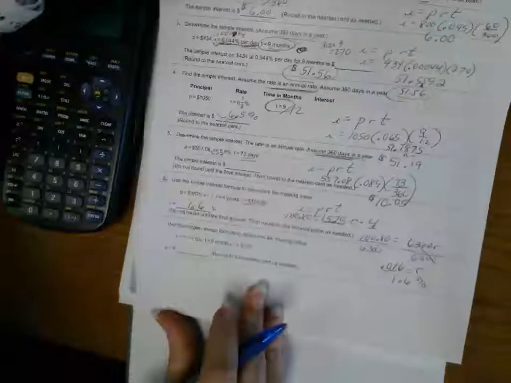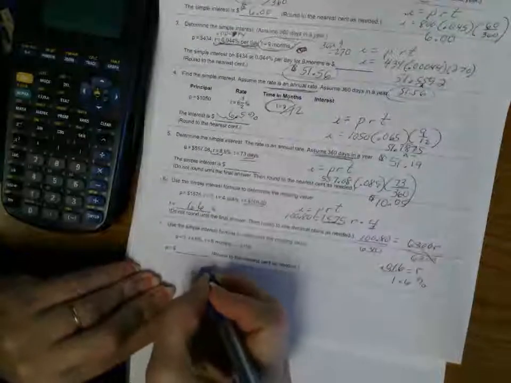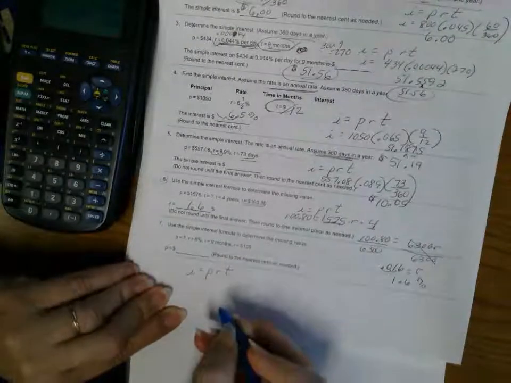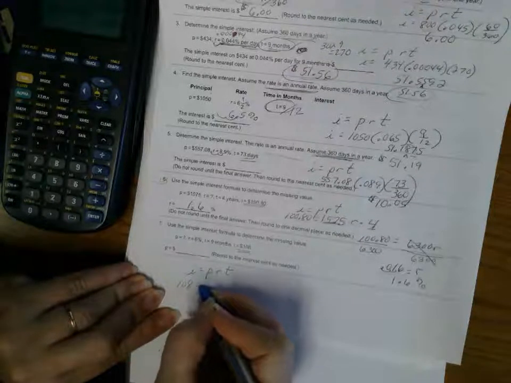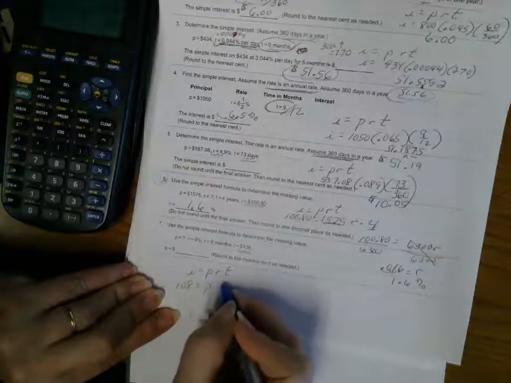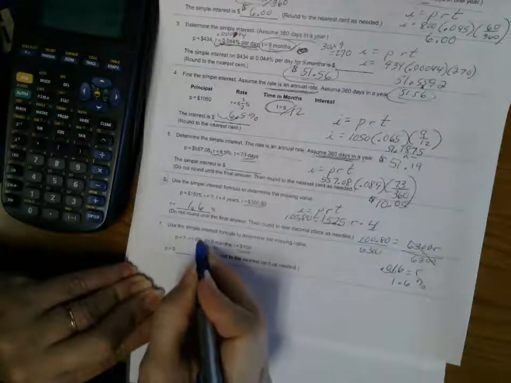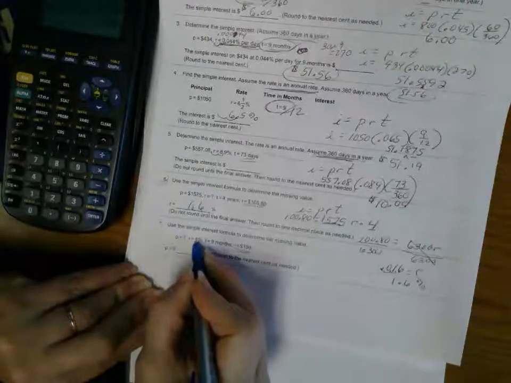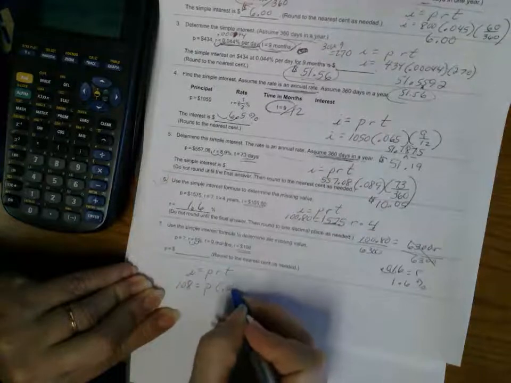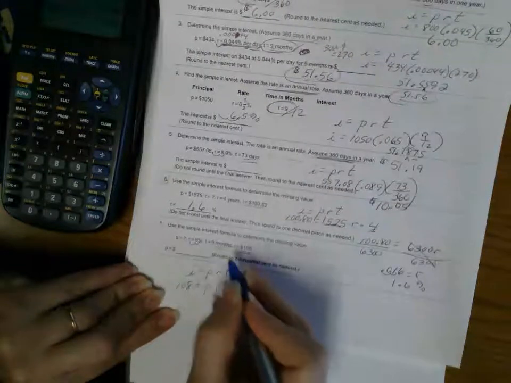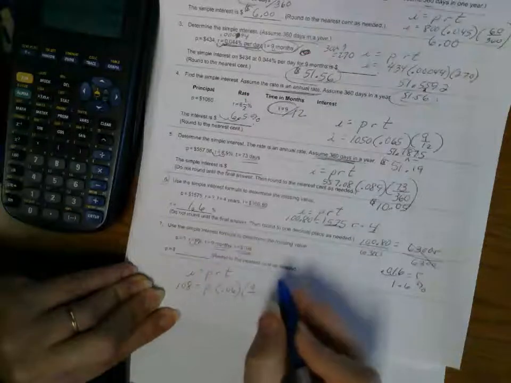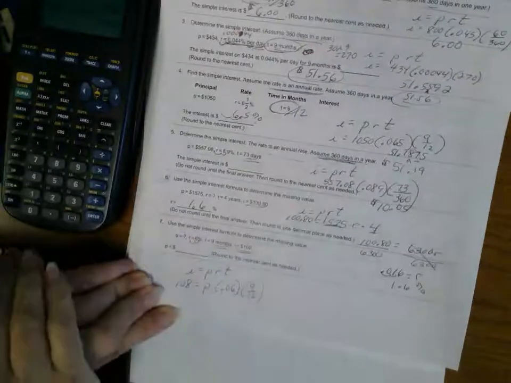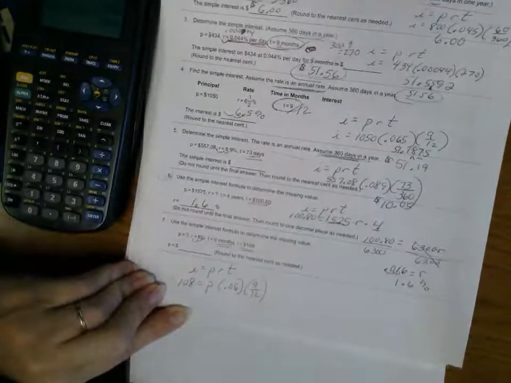All right, next problem. I equals PRT. We know I again, $108. We don't know P. We know rate is 6%. 6% means the decimals at the end go 2 left, makes 0.06. And time is in months. And we assume that we're looking for years if I see nothing else mentioned. So divide months by 12 to change that into years.